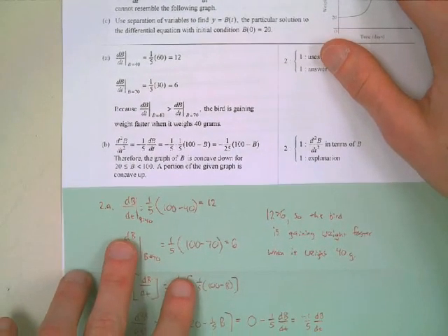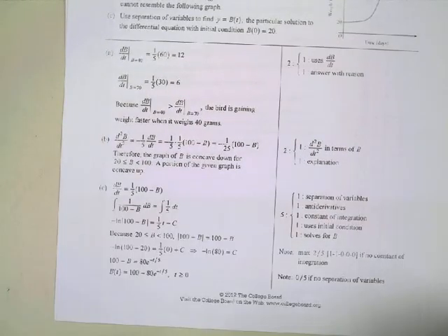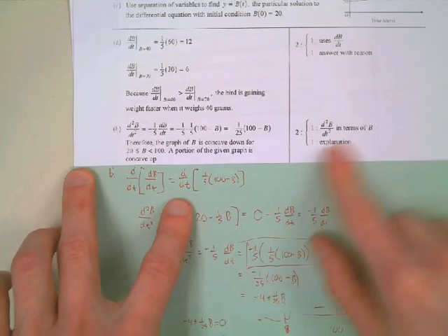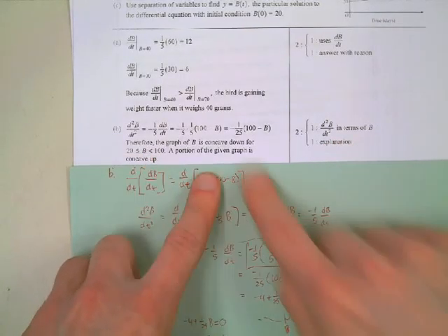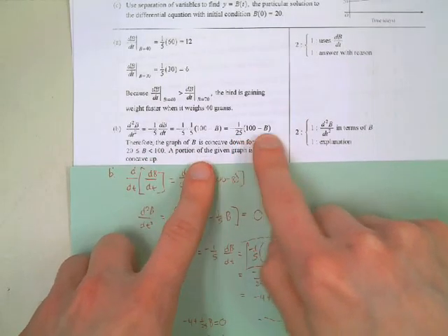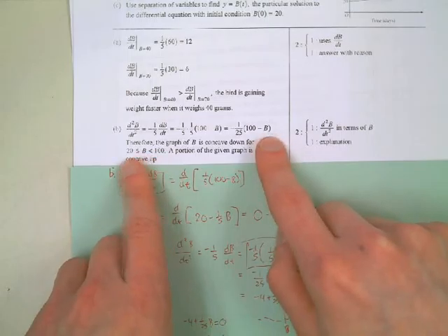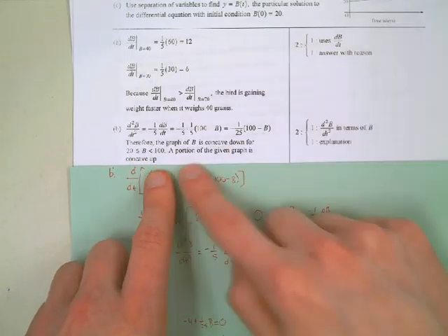This one was only 2 points, and so if you skip this one, that's okay. If you look here, the argument they gave, they found the second derivative, and they saw that B was going to be concave down for this entire interval, because for any values between 20 and 100, this was going to be positive, times a negative would end up being negative. So a portion of the given graph is concave up. So there's the thing there.